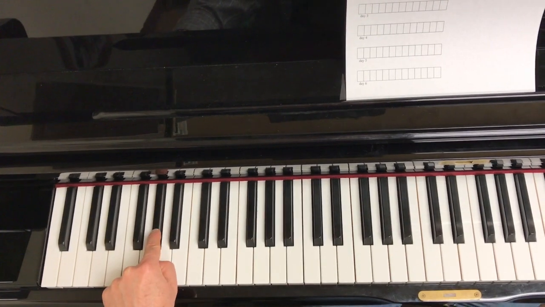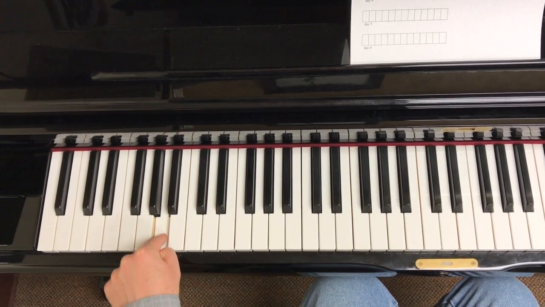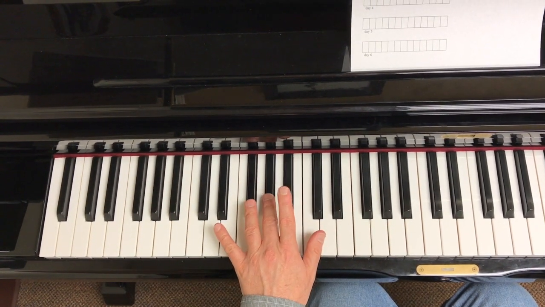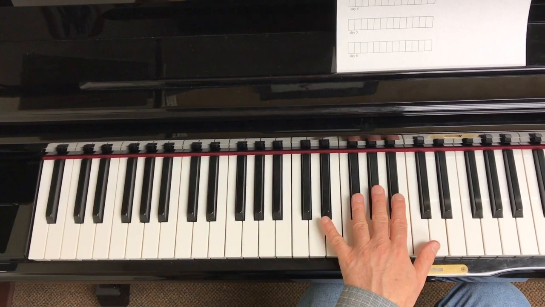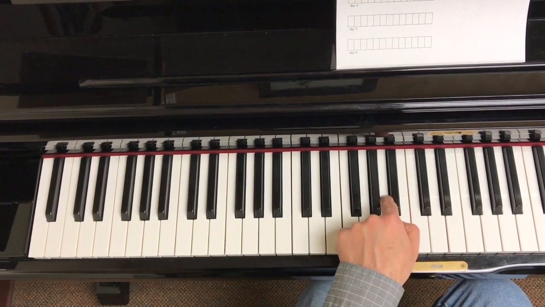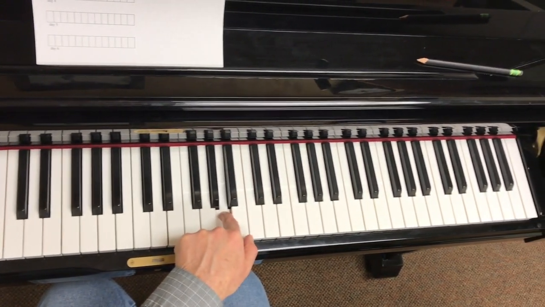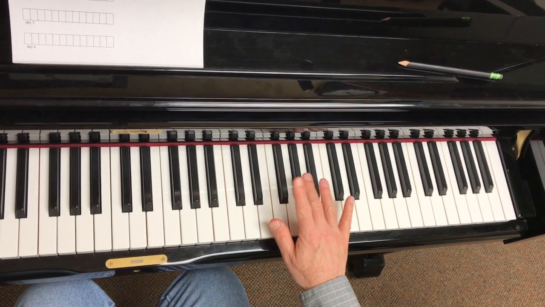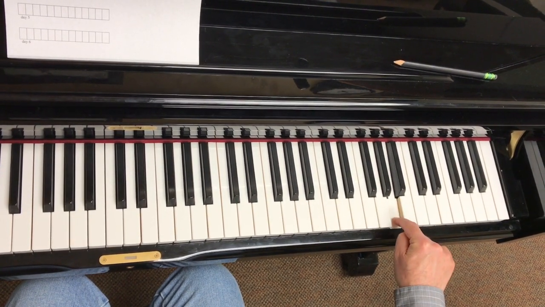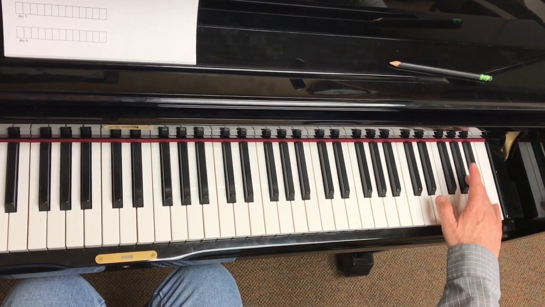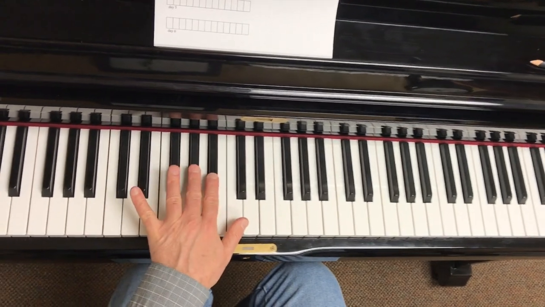So this is the one in the middle, this is the one on the right, and the key between them is an A. 3 black keys, middle, right, key between them is an A. 3 black keys, the middle and the right, A. You don't need to do this thing I'm doing with my fingers as you do it.